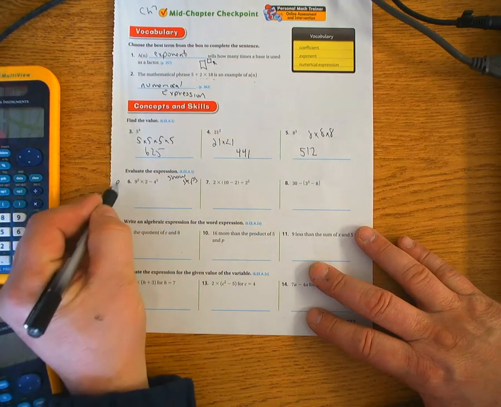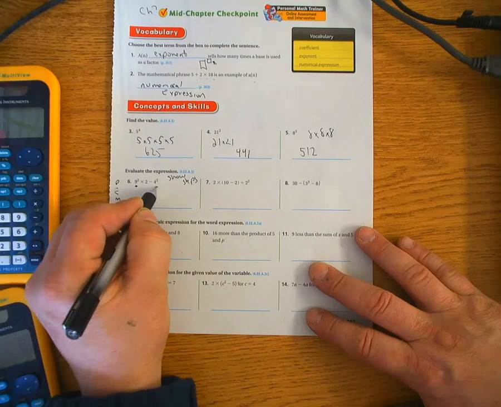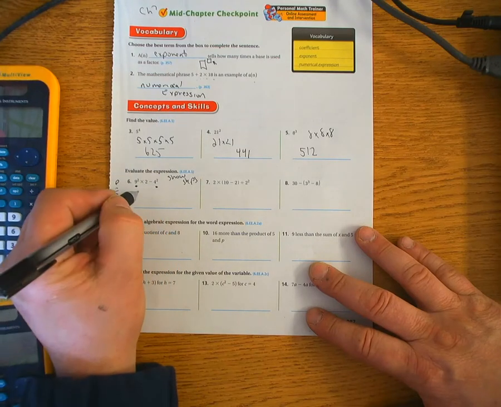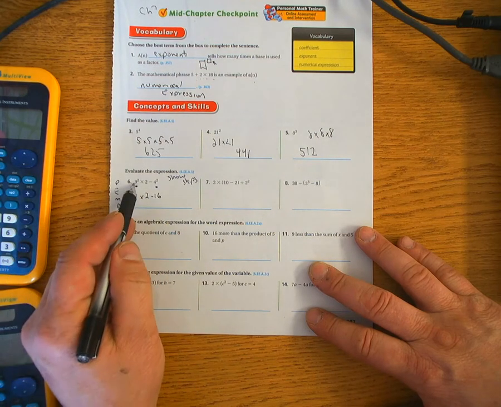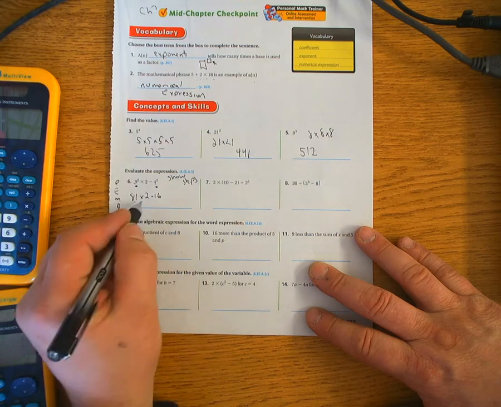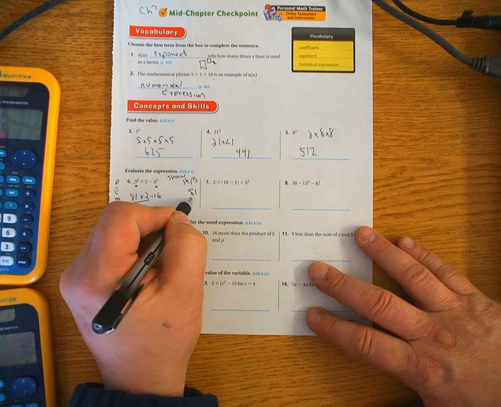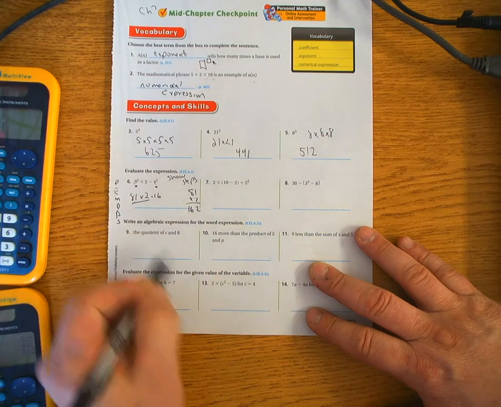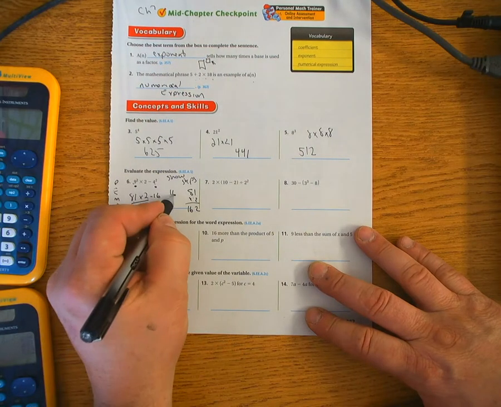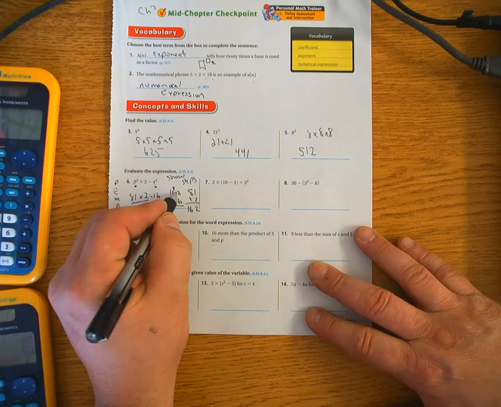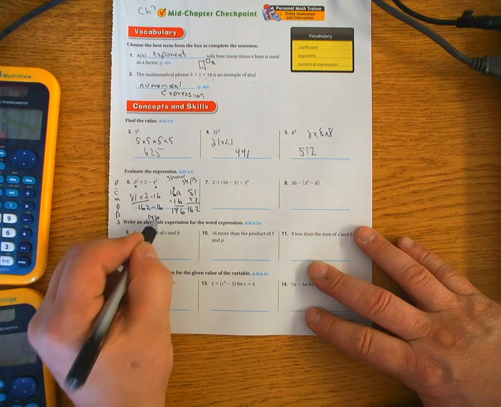Okay? Now, you must show your steps as you do this. Left to right, PEMDAS. Exponents. I can do both those at the same time because they don't affect each other. 81 times 2 minus 16. 9 times 9 is 81. 4 times 4 is 16. Now, left to right, I have to do that multiplication first. 81 times 2, 162 minus 16, 146.